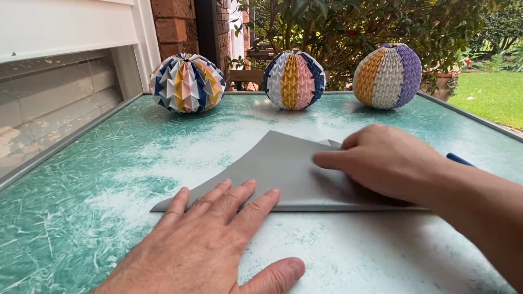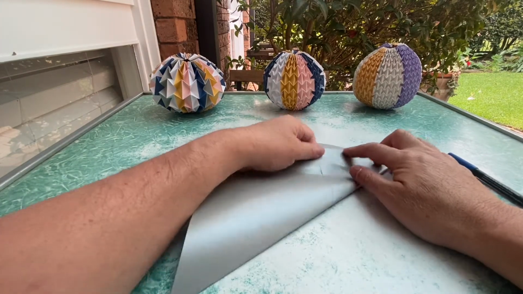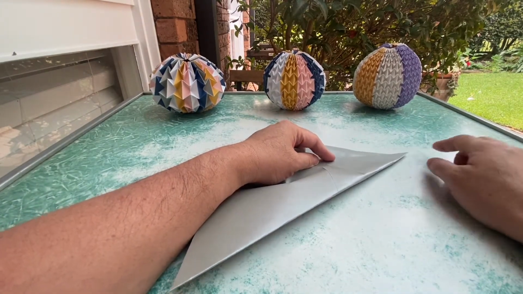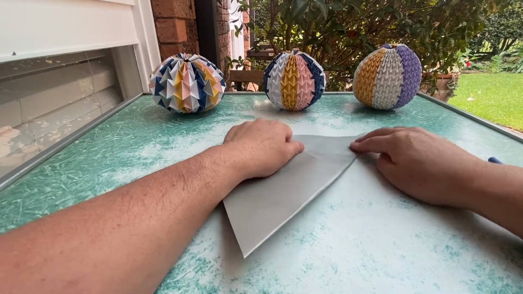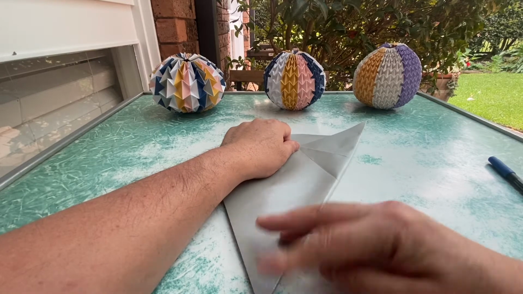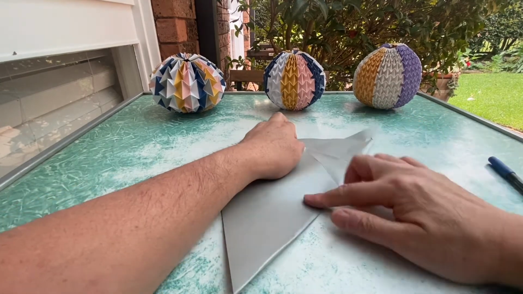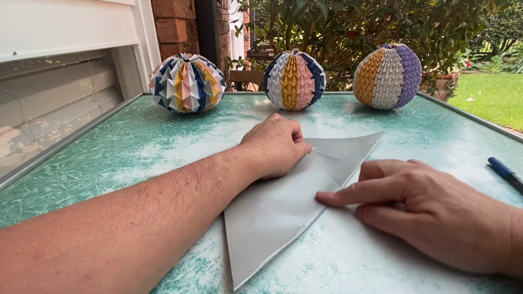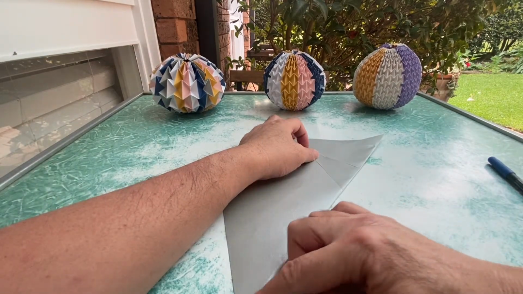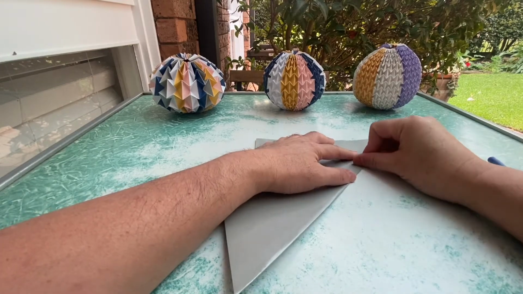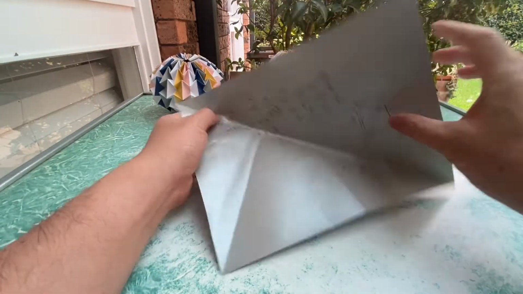Now do the same along the long diagonal. There's our 1/3 marker at the intersection.